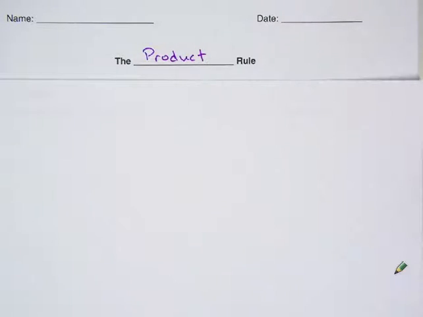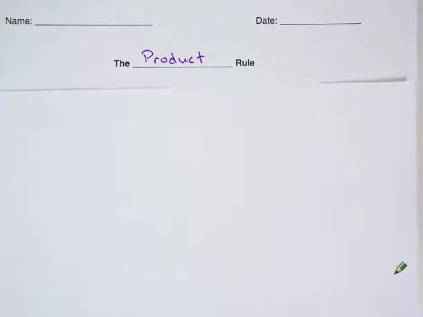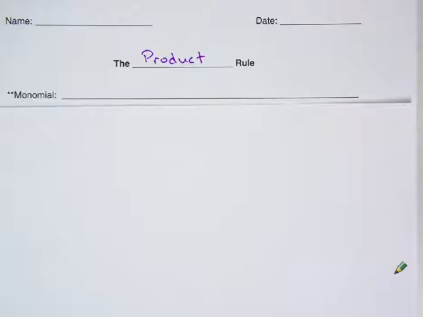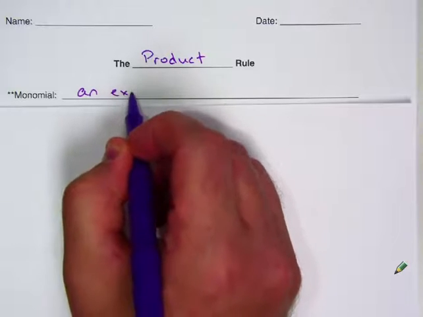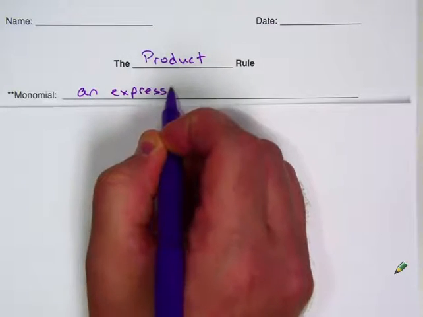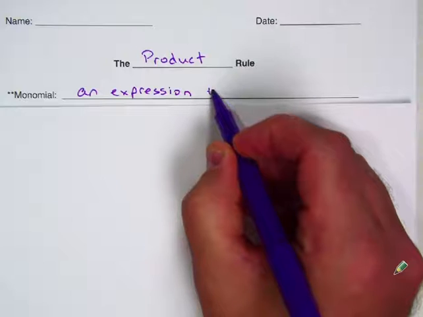As we go through these, please make sure you are filling in the notes. We should know that product means multiply. So we are going to start looking at multiplying two monomials or more. A monomial is an expression with only one term.